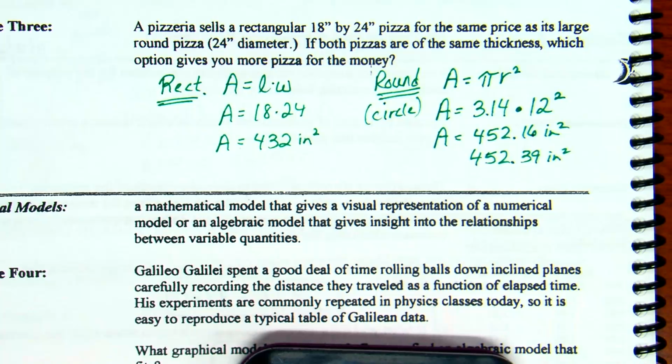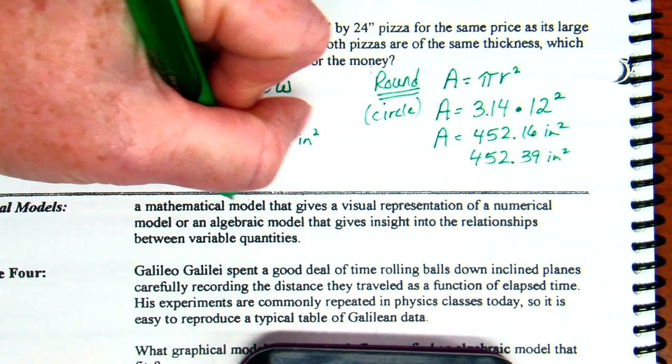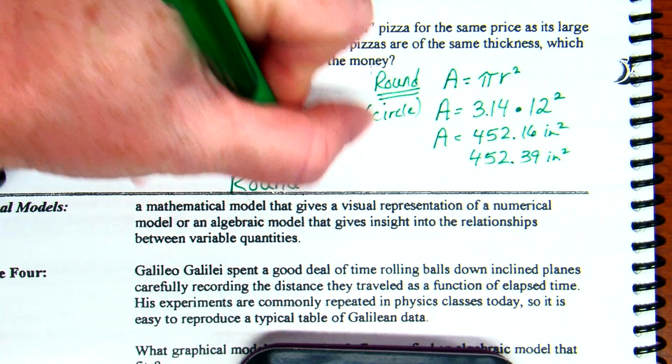Honestly, does it matter? It doesn't matter for the purpose of this problem because what do we know? Yeah, the round one is bigger, isn't it? Yes. If they're the same price, you're getting more pizza with the round pizza. I think it explains itself here.